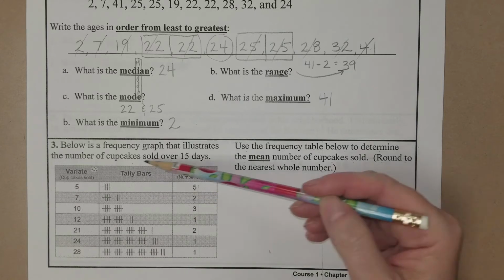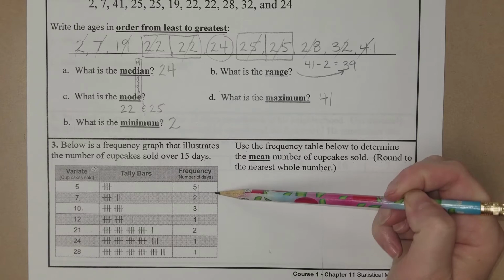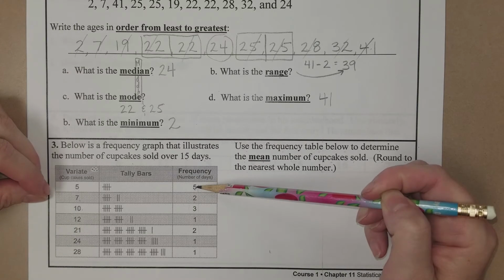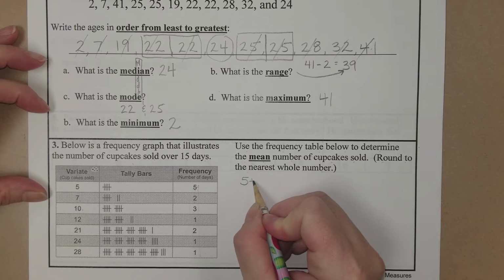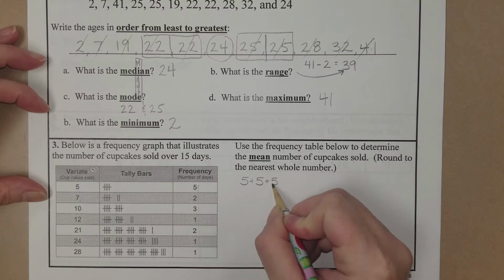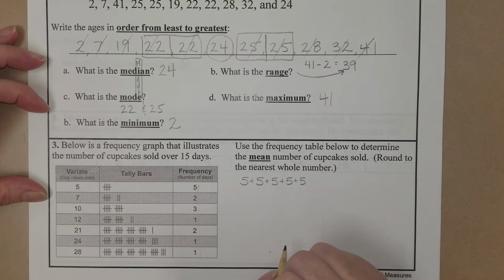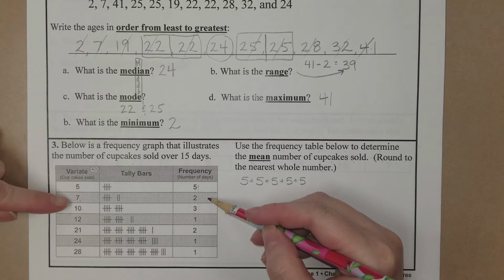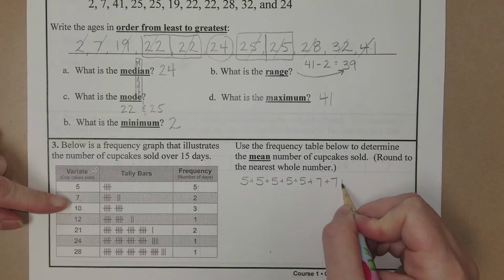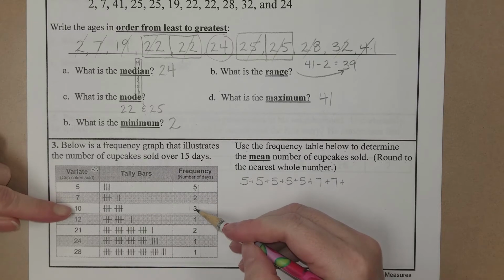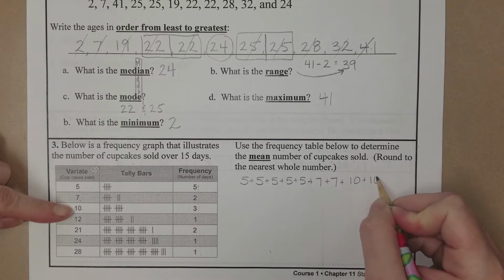So when you have a graph like this or a chart like this, what you need to do is record your data first. For 5 days, 5 cupcakes were sold each day. That will be 5 plus 5 plus 5 plus 5 plus 5. For 2 days, 7 cupcakes were sold each day. That's 7 plus 7. For 3 days, 10 cupcakes were sold each day. 10 plus 10 plus 10.